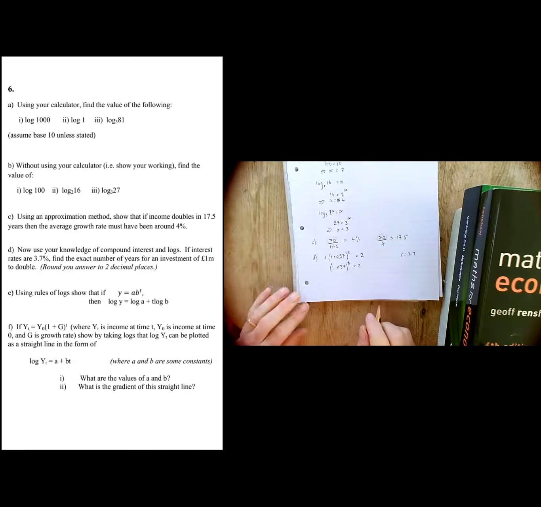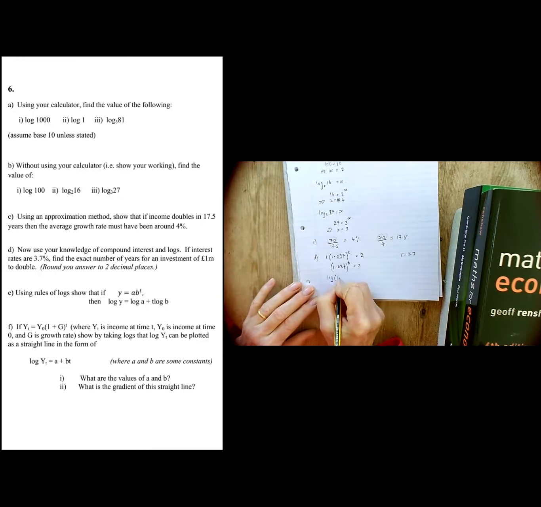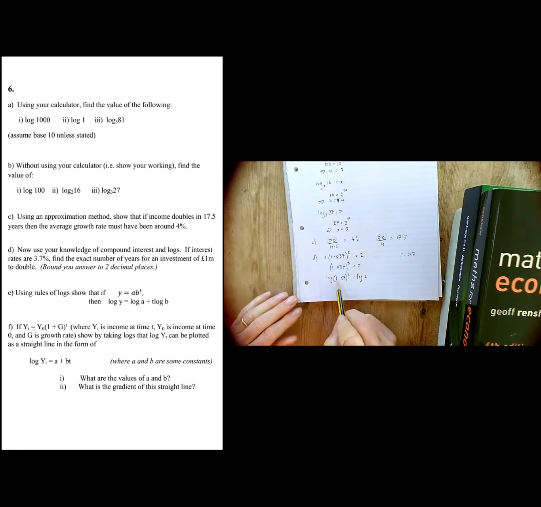So what do we do? We take logs of both sides. So here's me logging this side, log of 1.037^t, and logging that side, because if that's equal to that, then the log of that must equal the log of that.